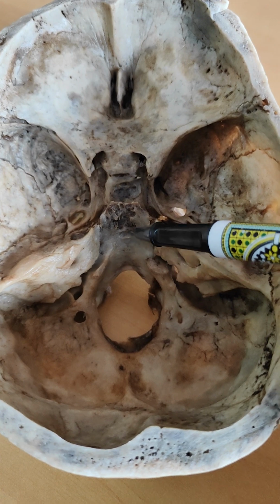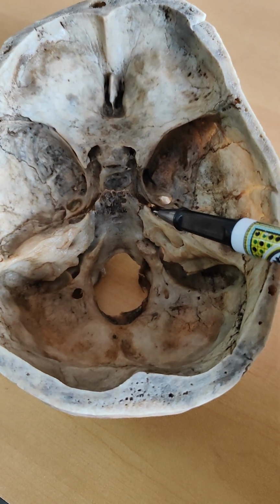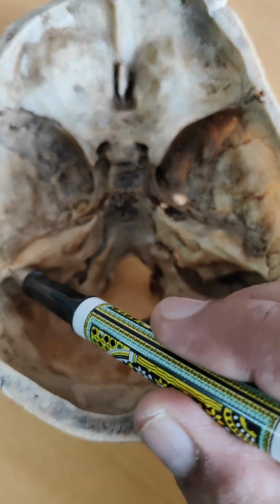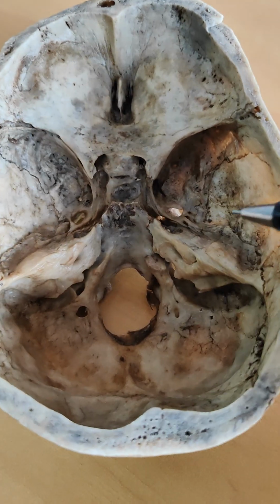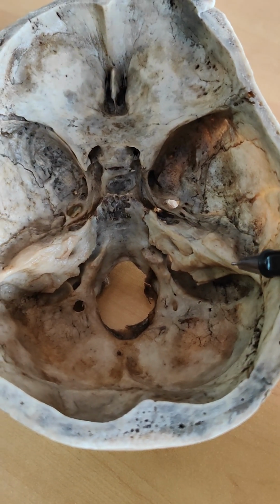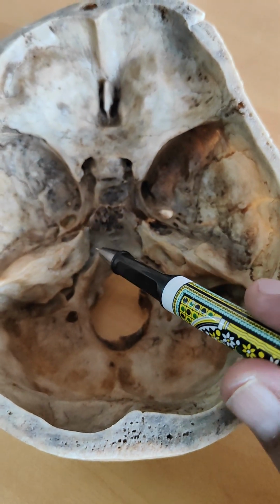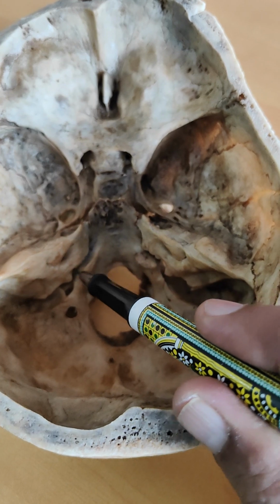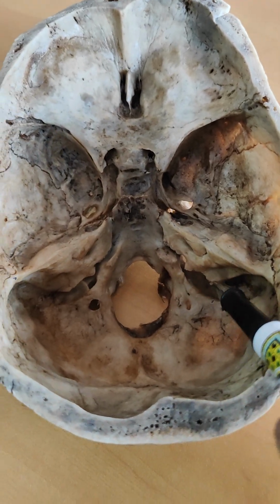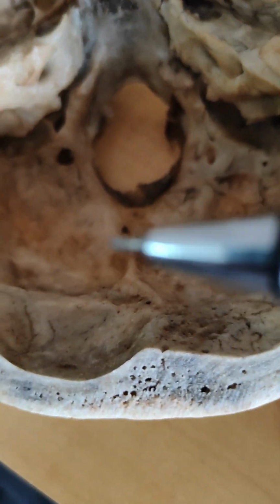This is the basilar part of the occipital bone, and on either side here, bounding the middle cranial fossa posteriorly, is the sphenoid bone. This is the superior border of the sphenoid bone on either side, and there is an inferior border here. Inferior border is here.